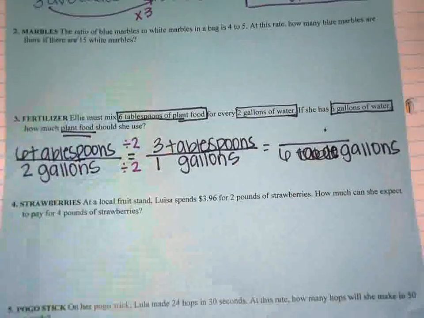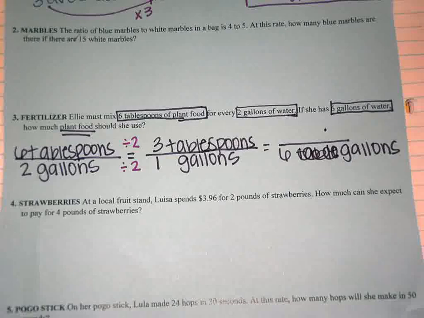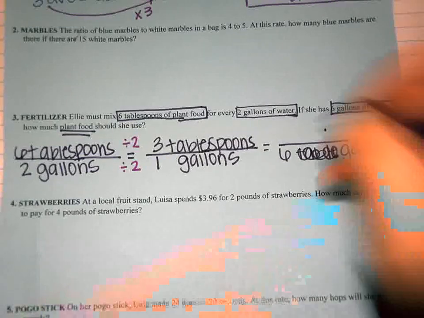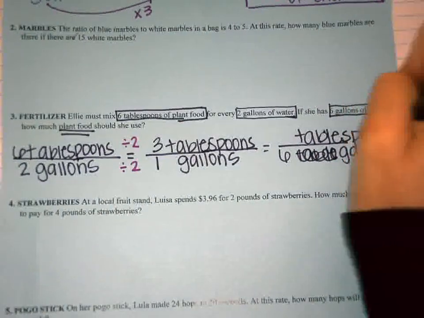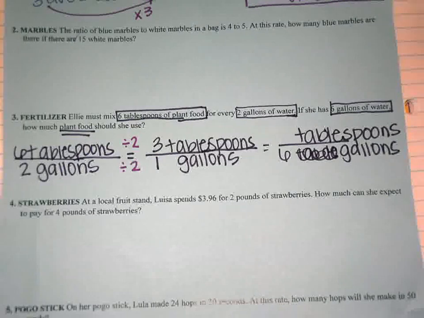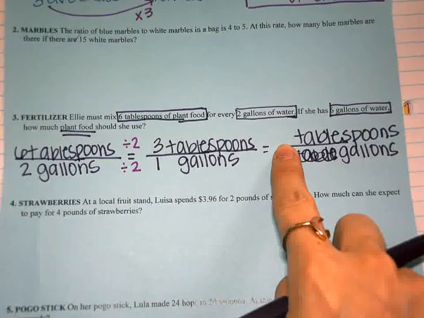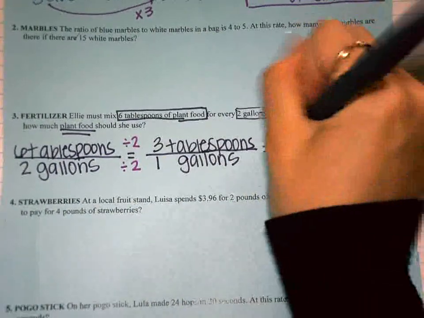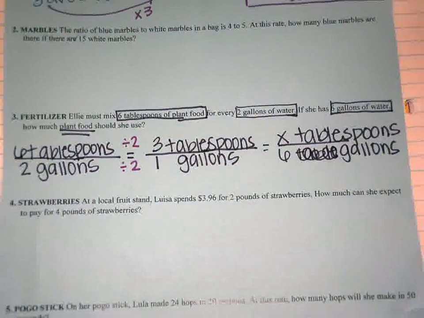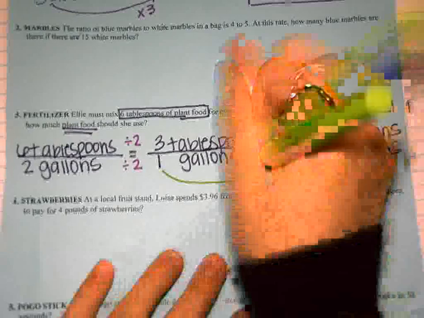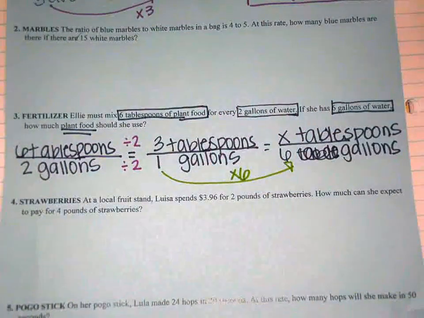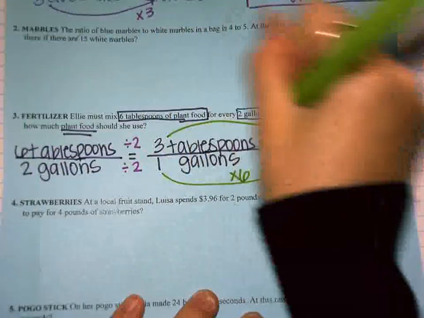So I want to know how much plant food or how many tablespoons I should be using. Do I know how many tablespoons, you guys? So what should I put in its place? Because I don't have a number, so I put an X. Now we solve like we did our ratio tables. So how do we get from 1 to 6, everyone? And whatever I do on bottom, I have to do on top.